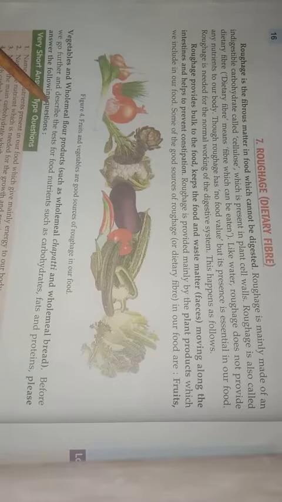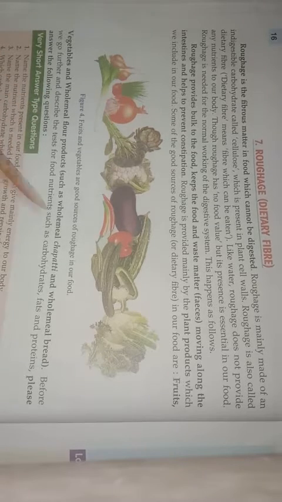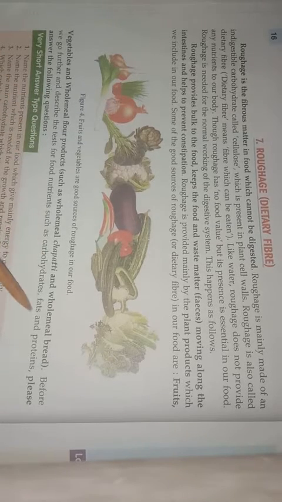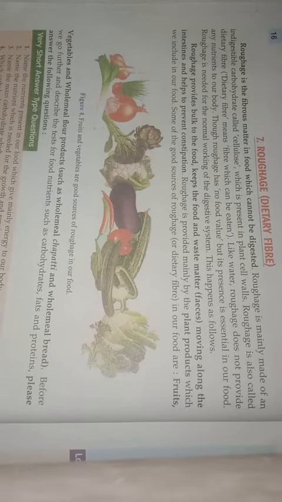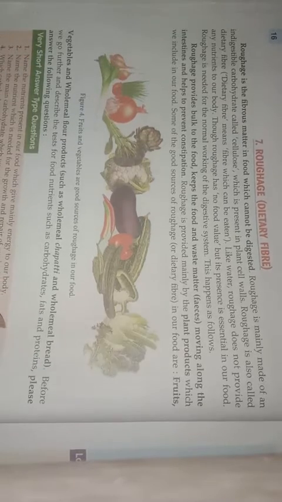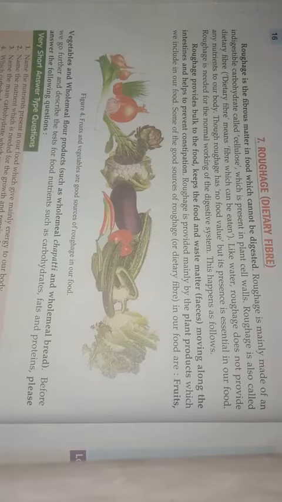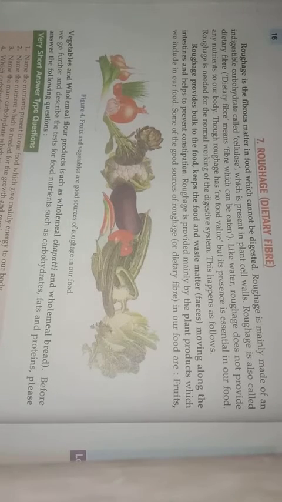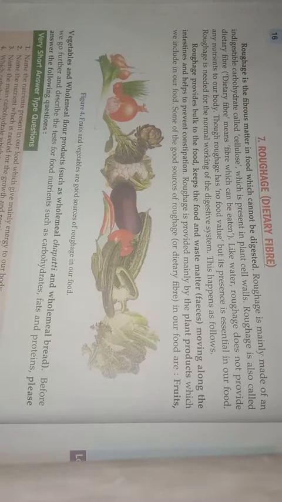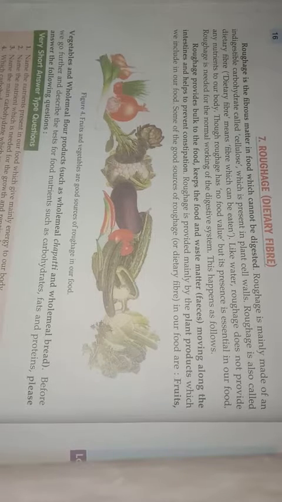Before we go further and describe the tests of food nutrients such as carbohydrate, fat and protein, your roughage heading is completed. Here some question answers are given that we will discuss afterwards. Let's have a short summary up to roughage.